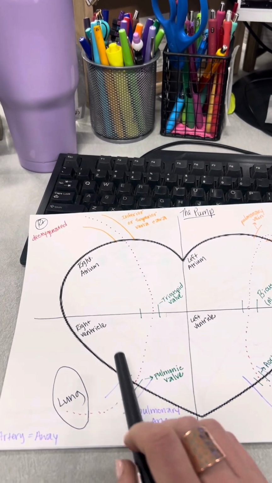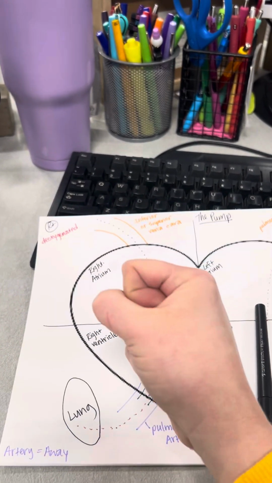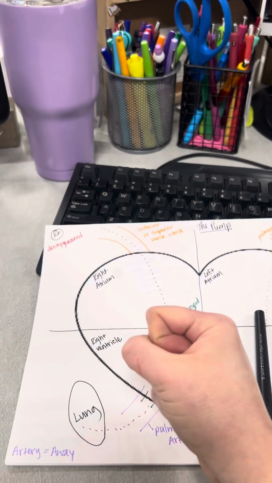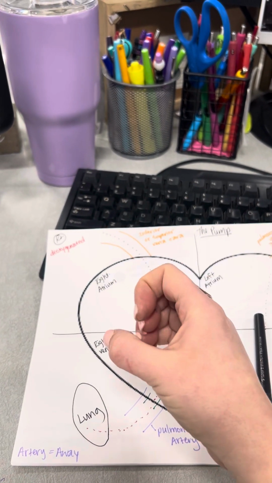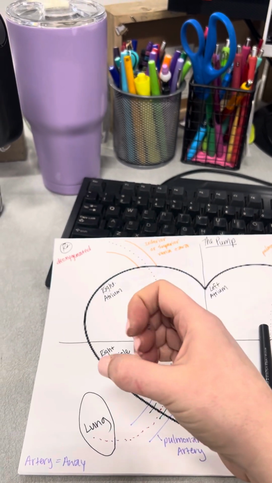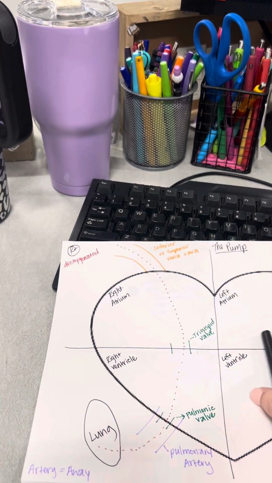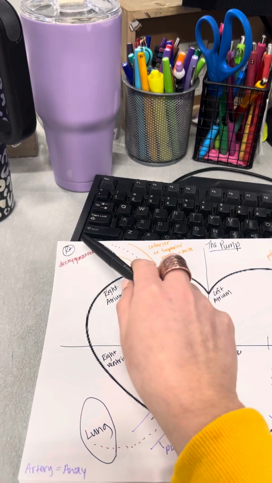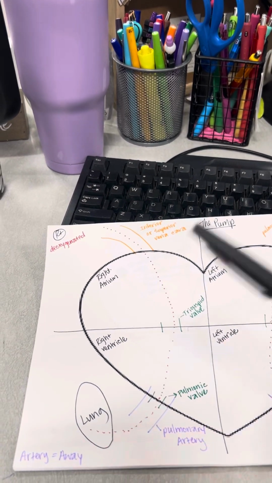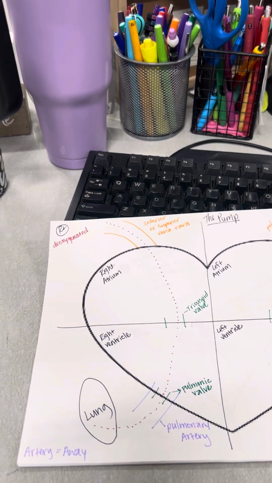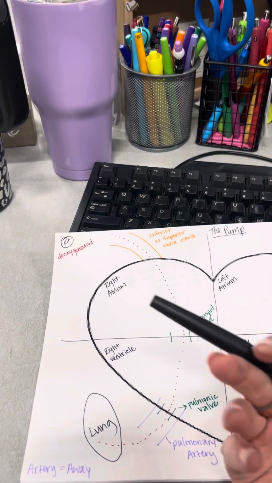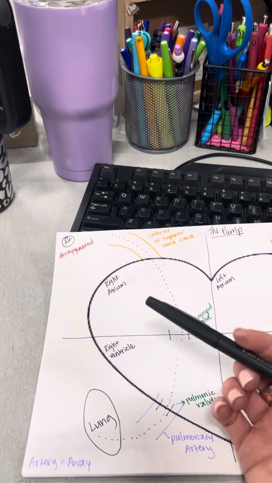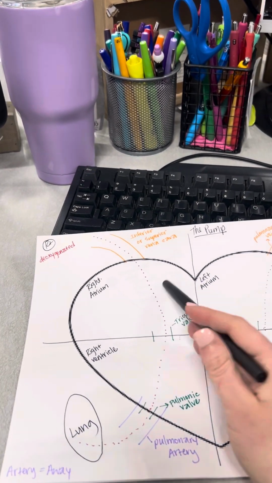Right-sided heart failure, same thing happens. This is not pumping effectively to squeeze all the blood out so it can refill. So if it's just barely pumping, I'm not getting rid of all the blood, and it will eventually back up. Where does it back up? Well, it backs up into the body. Now, we know gravity works, and so the blood will go down to the legs, and that's where we will see edema in the legs, or you can also see the veins distended in the neck.